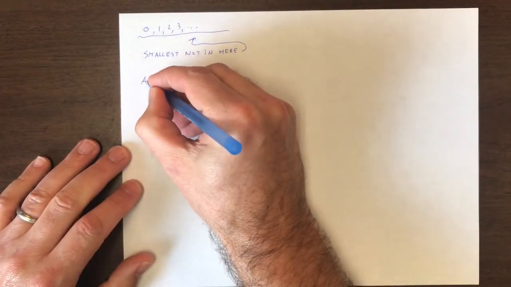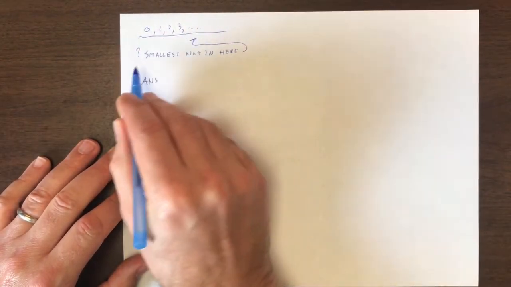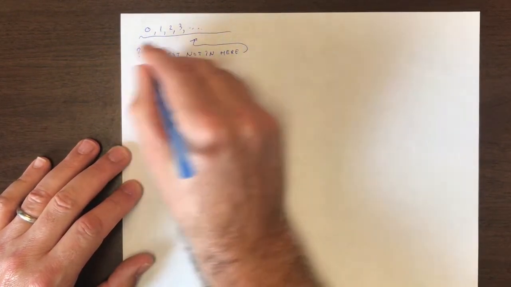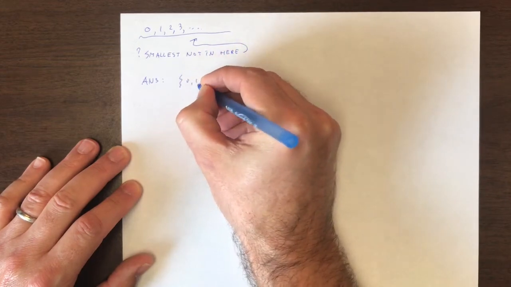So the answer. So the question was, what's the smallest ordinal not among these finite ordinals? Well, the answer is the set of all these ordinals. 0, 1, 2, 3.